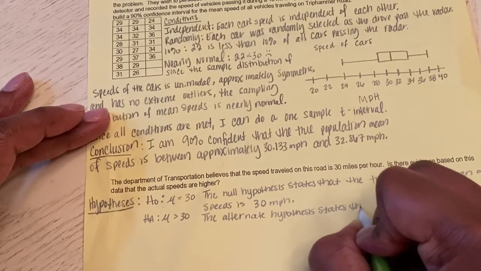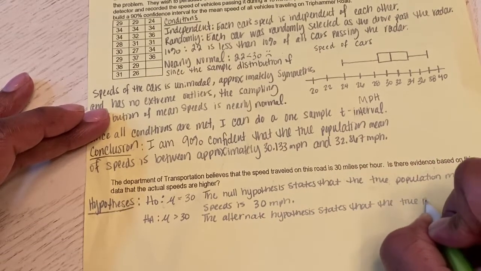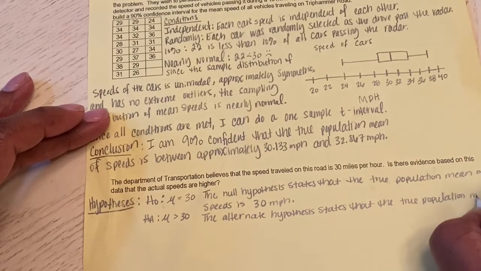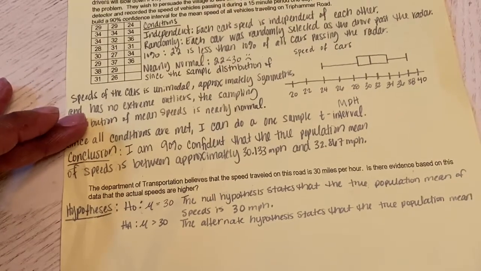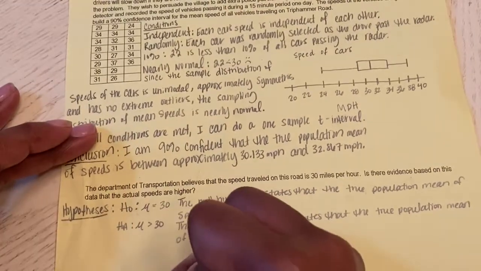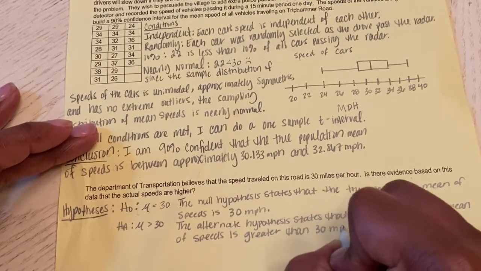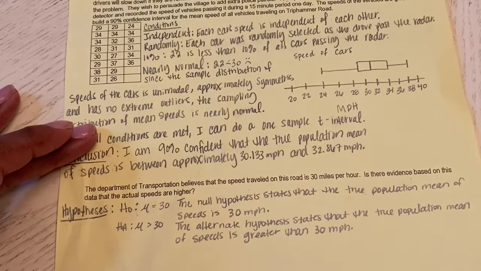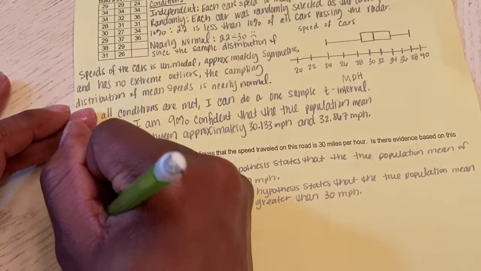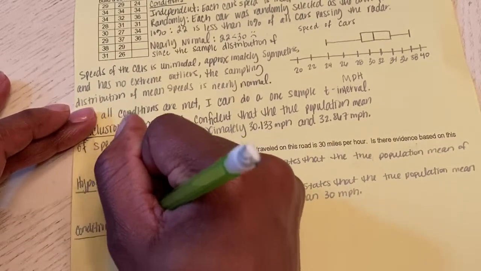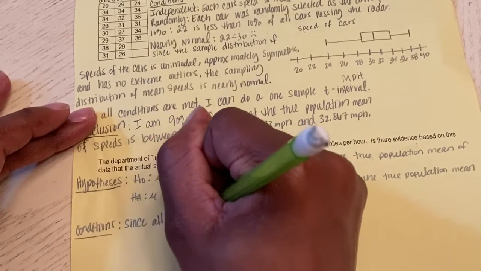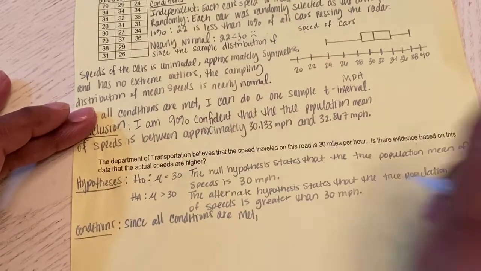And so remember, we want to write out the null hypothesis and the alternate hypothesis using symbols and in words, and then follow up with doing our conditions. Now, what's great about this problem is we already did the conditions previously and it's a continuation. So we can simply state, since all conditions have been met, we can do a one sample t-test.